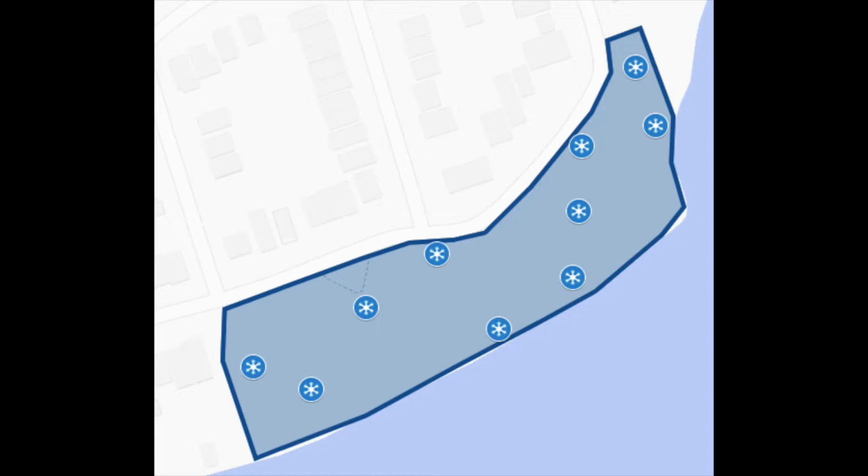First things first, you need to choose a location. Most of you will use your schoolyard as your observation site. I'm using a small park near my house.